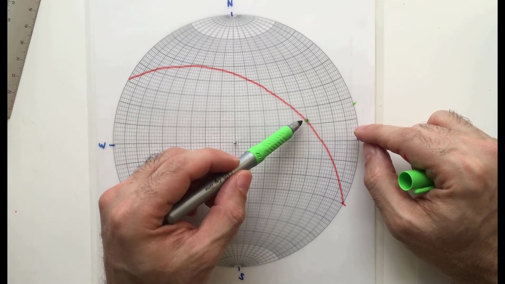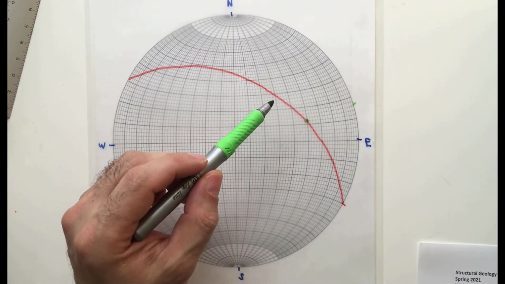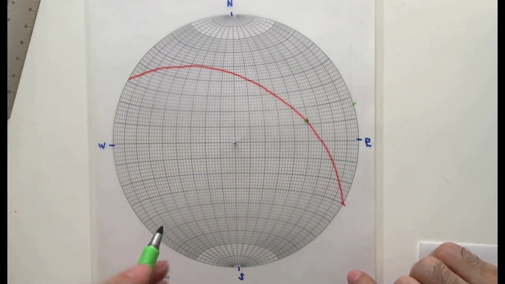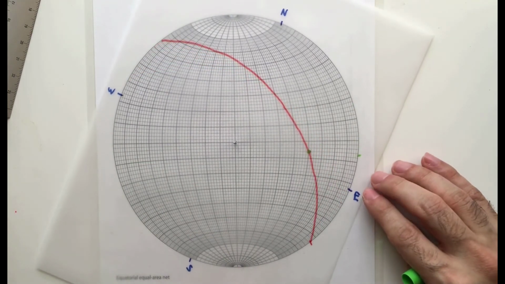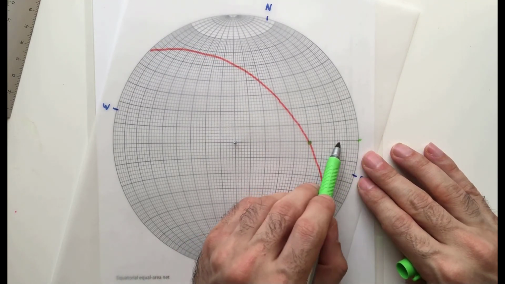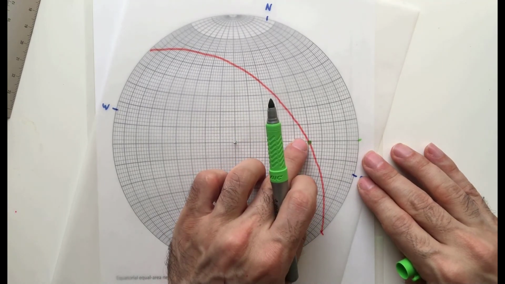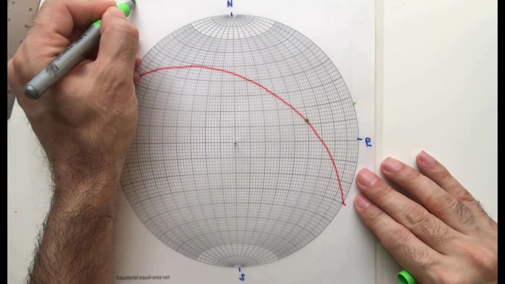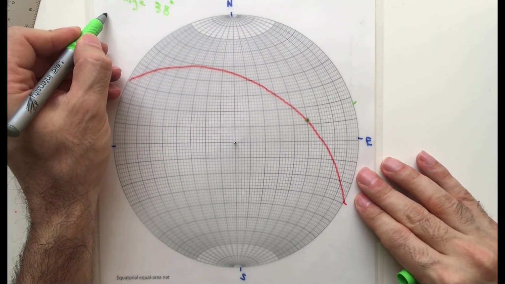Now we should be able to read the plunge. This question is asking about the plunge of this linear feature and also the pitch. So for reading the plunge, you need to count from the primitive circle. We place it like that. From here, from the trend, we count 10, 20, 30, let's say 38. The plunge is 38 degrees.